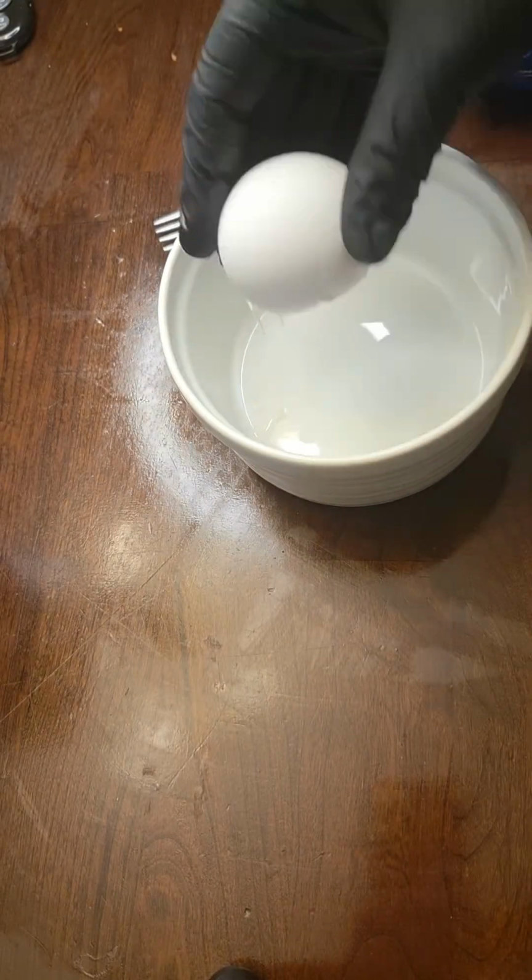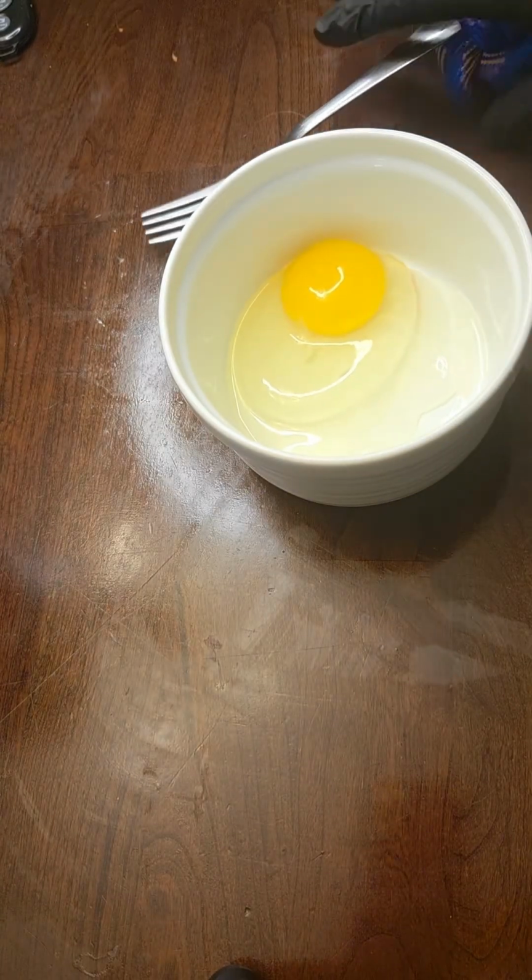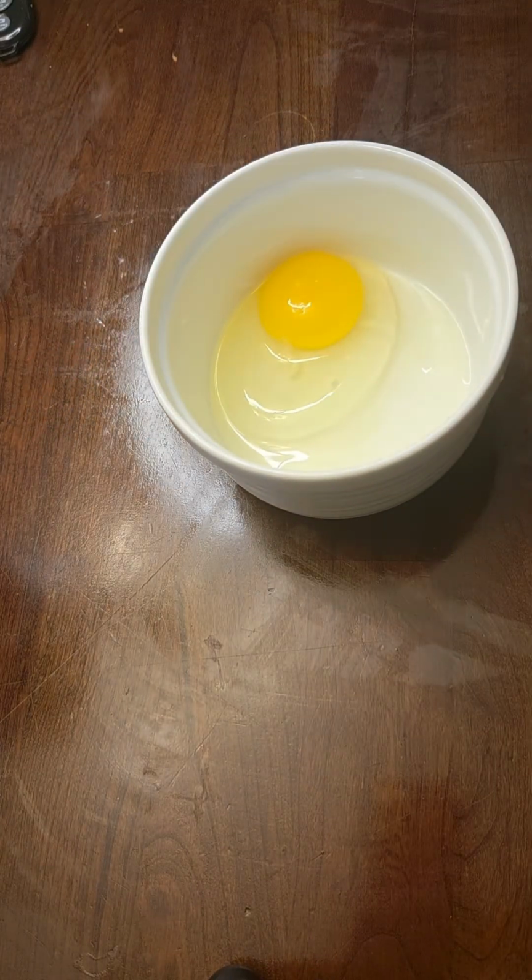Wait for that to get a little bit more foamy. Let's go ahead and beat our egg and set it aside. Here's a couple different examples of how to use those adaptive devices in order to beat the egg.